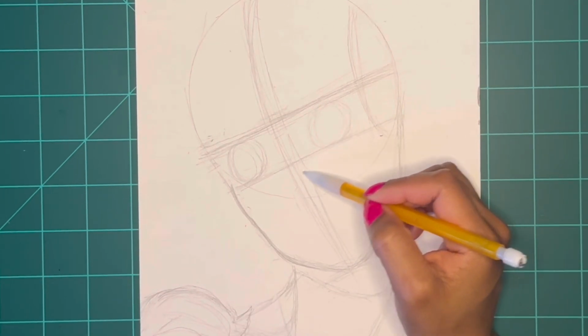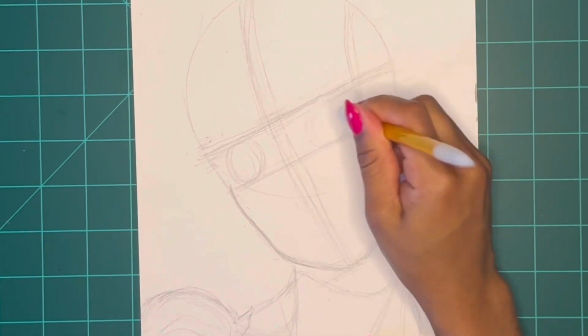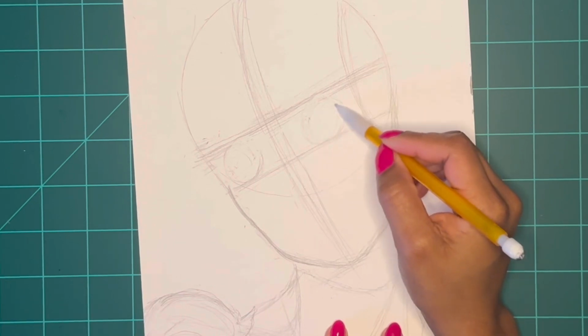So we got the big eyes. Actually, lower these a little bit.